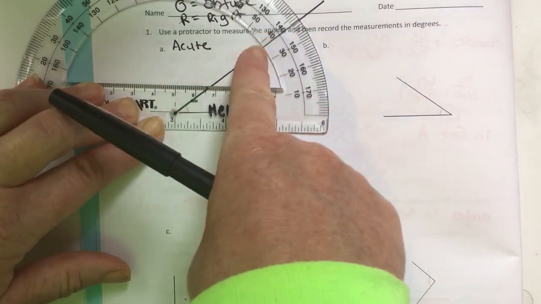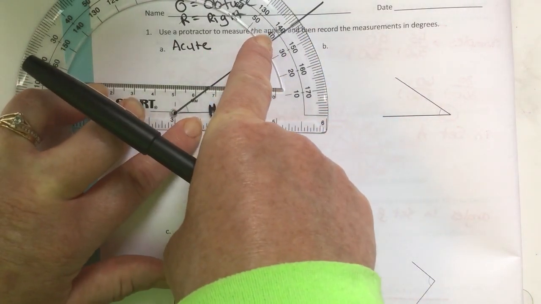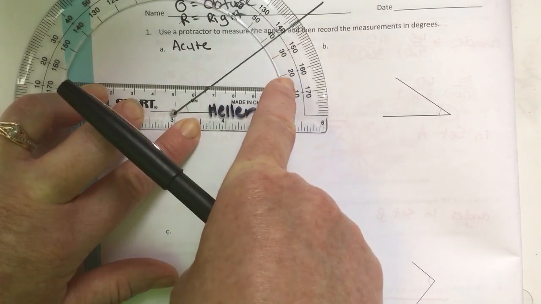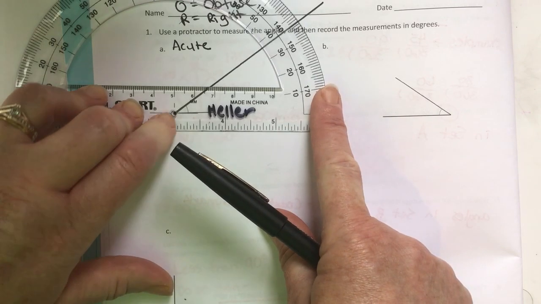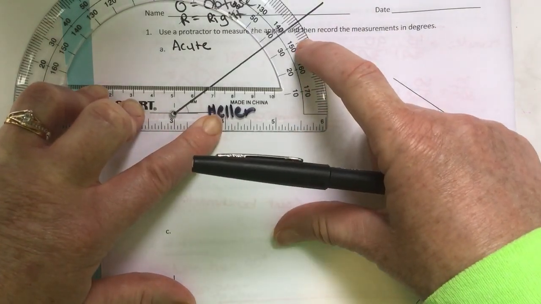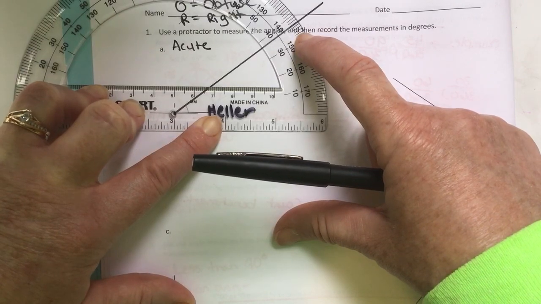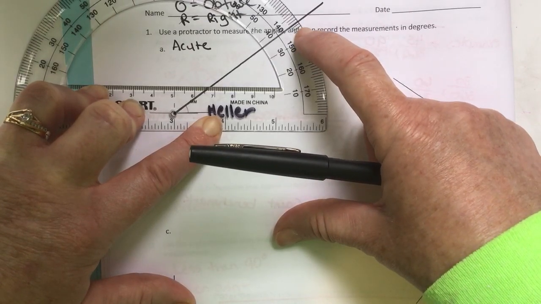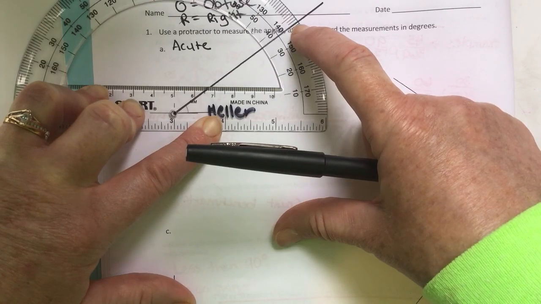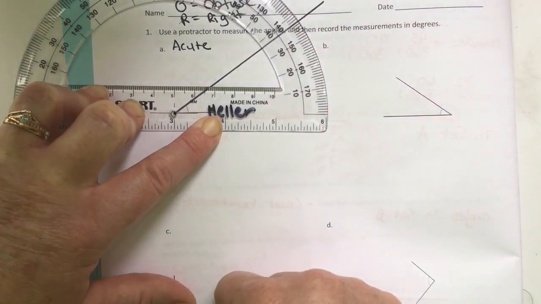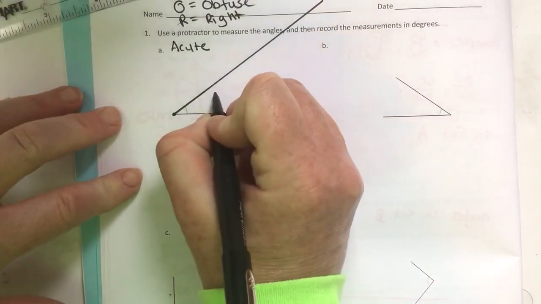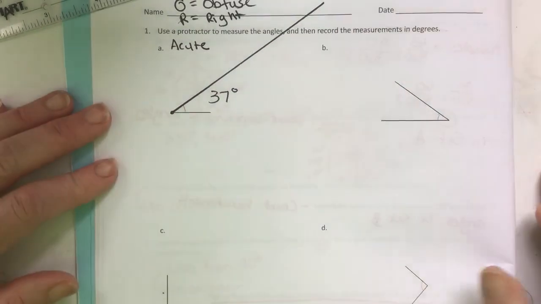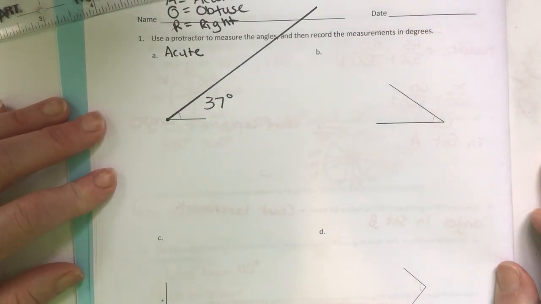Well, we know it's acute, so we're going to be using the bottom set of numbers. So we're going to start here, 10, 20, 30. Now count from ones. Oops, mine went off a little bit. I got to hold it nice and firm. Okay, so 30, 31, 32, 33, 34, 35, 36, 37. Looks like it's kind of between 37 and 38. So I'm going to say it's 37. So that is 37 degrees. Okay. And check yours. See if that's what you got.